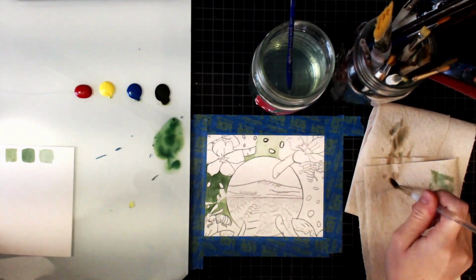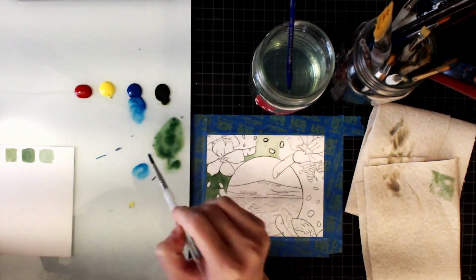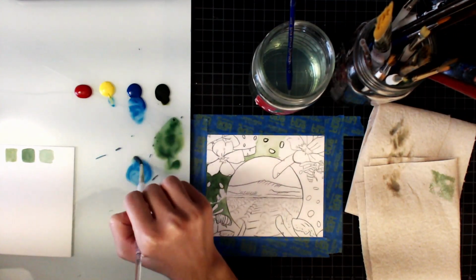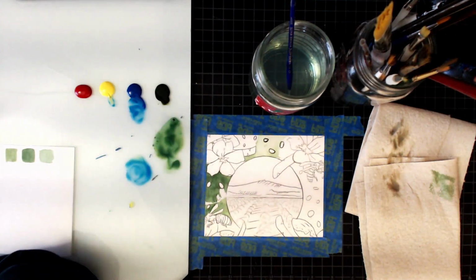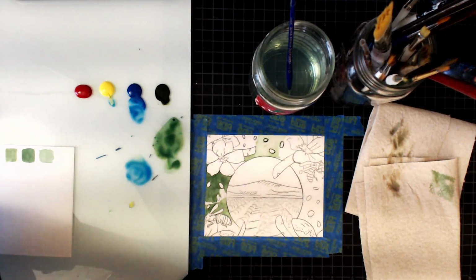In addition to that, we can also start thinking about the type of mixed media that we want to do. So what I'm going to demonstrate now is I'm going to take just a little bit of blue, and I'm going to go get some white real quick. Thought I had some, but I guess I did not.